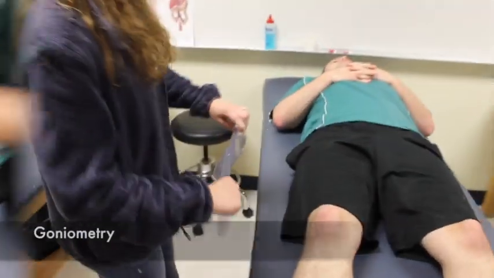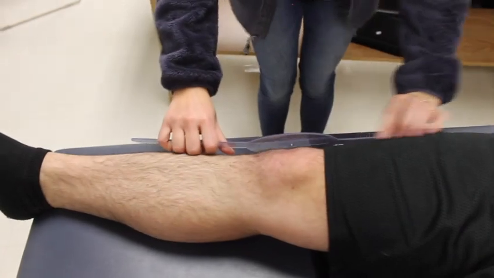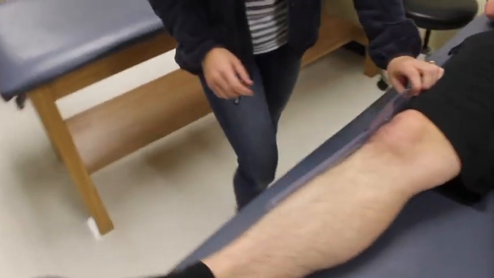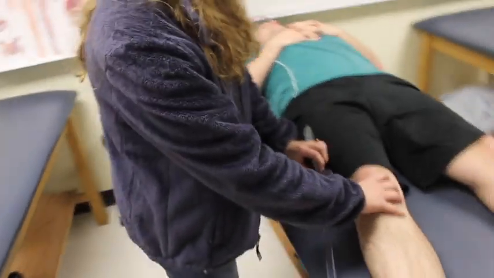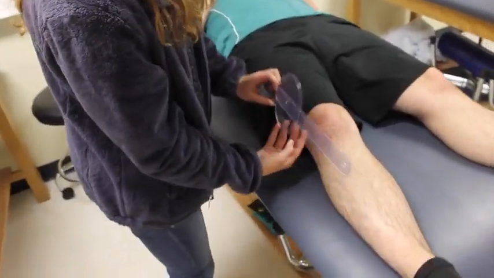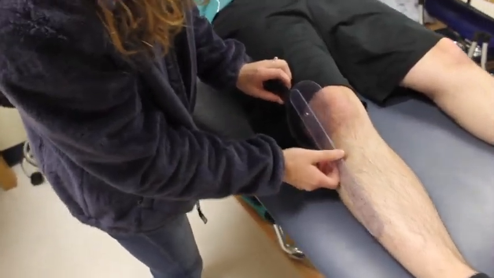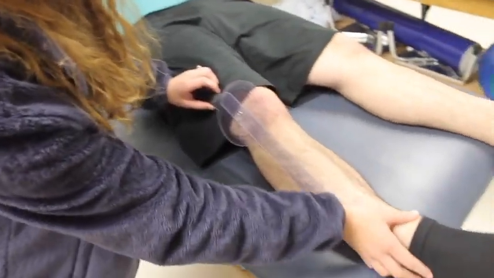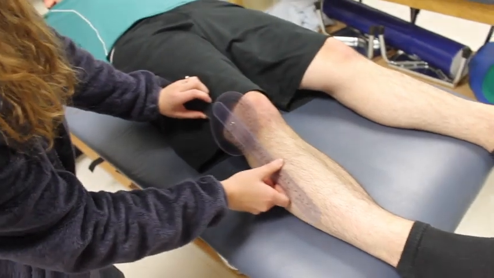Okay. So just measuring, the stable arm goes up towards the greater trochanter. The axis is at the joint here. And then the movable arm extends toward the lateral malleolus.